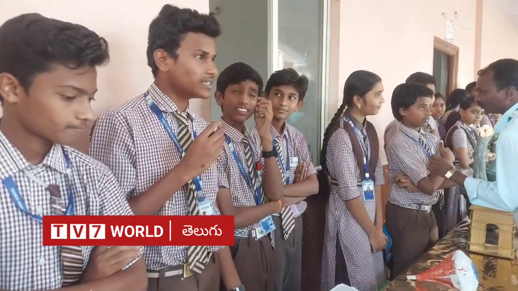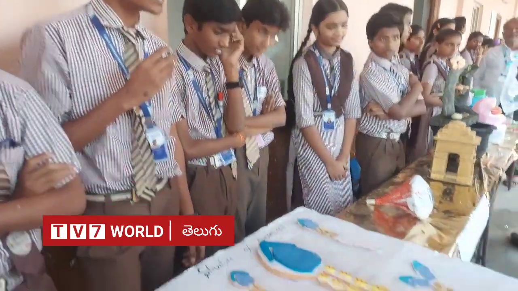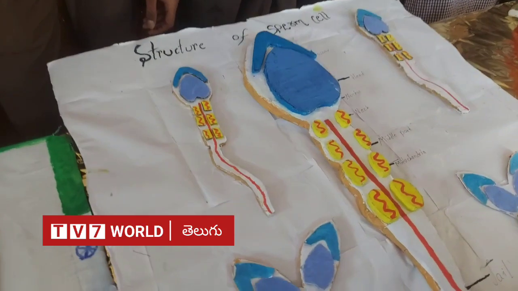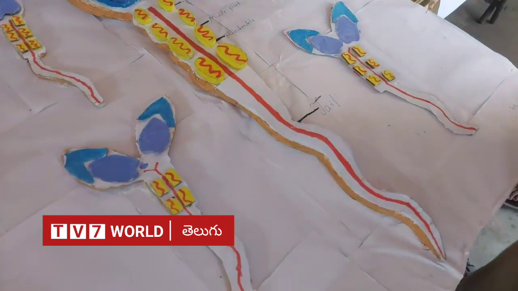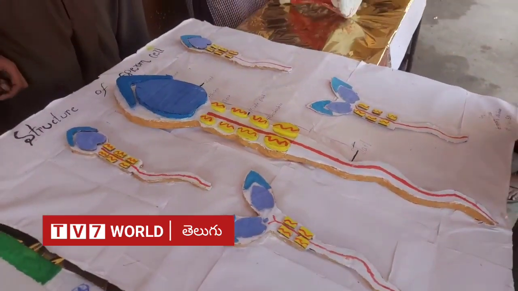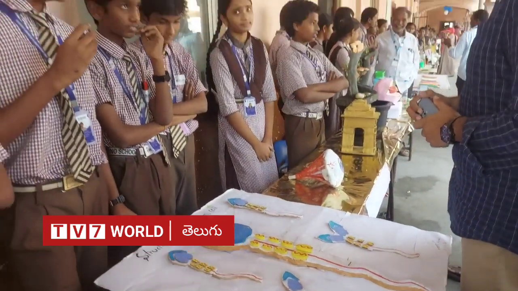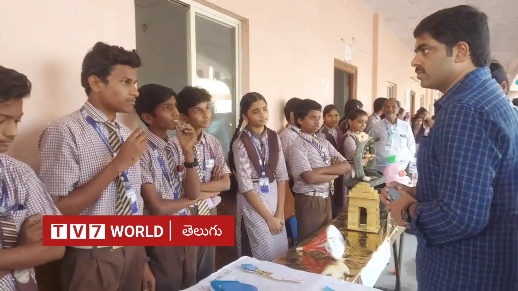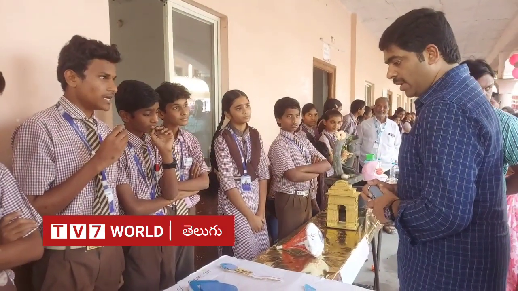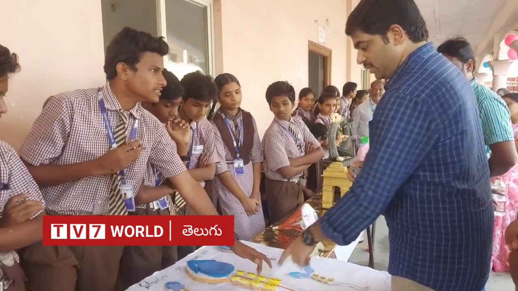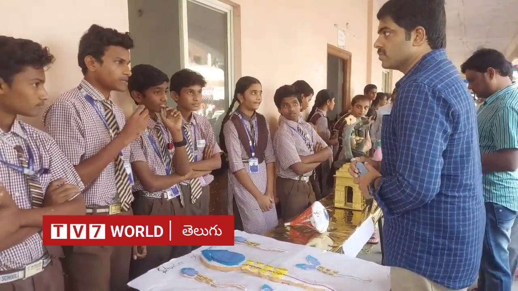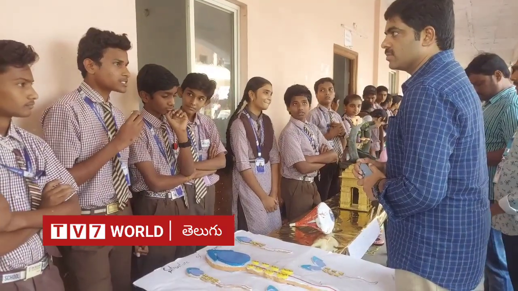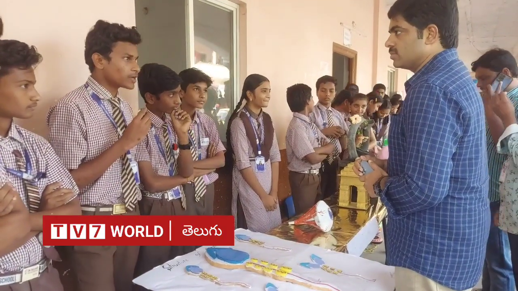Sperm cell contains 23 chromosomes and 3 main parts: head, tail, middle piece. The tip of the head part is called acrosome. It breaks the wall of the ovum and penetrates the egg of the female. Middle piece contains mitochondria. It supplies the energy for sperm movement. Tail propels the sperm through the female reproductive tract.